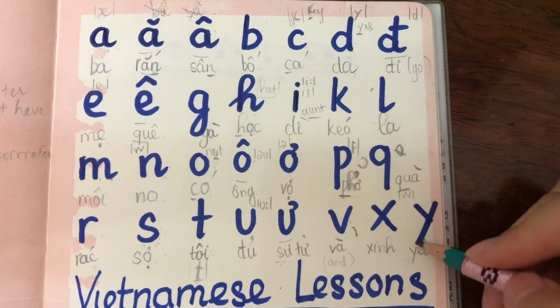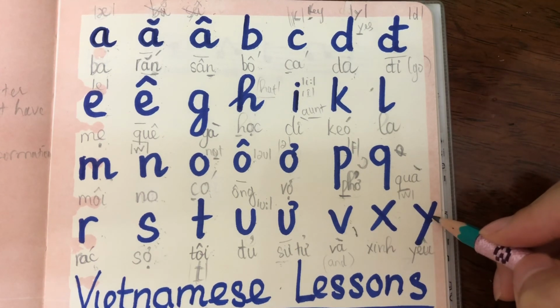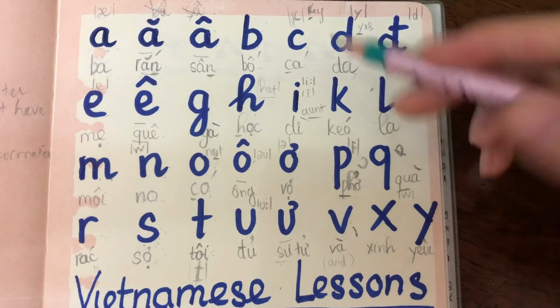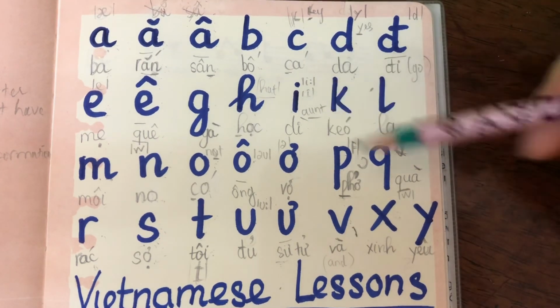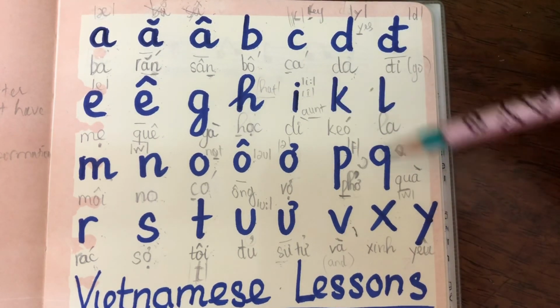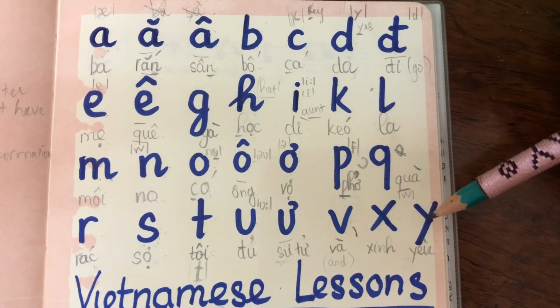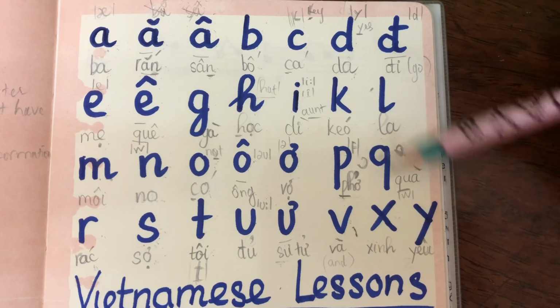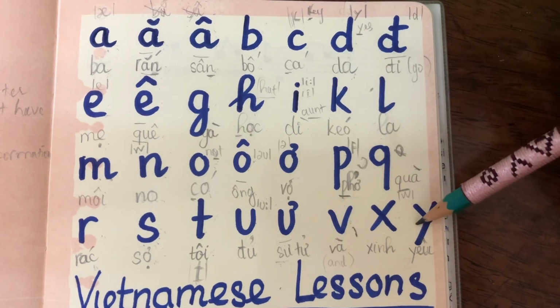And the last letter is y. And this letter in Vietnamese, they are not the same, but they are pronounced exactly the same. Y, right?